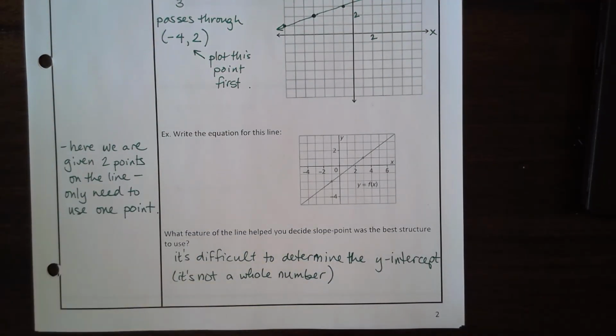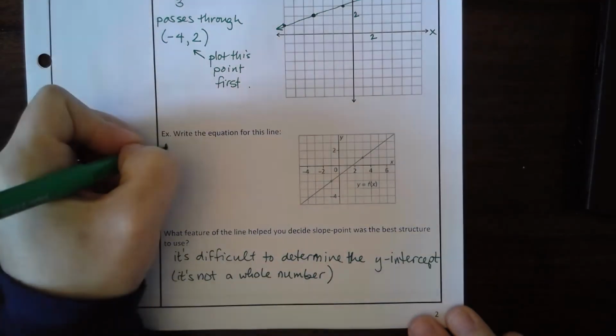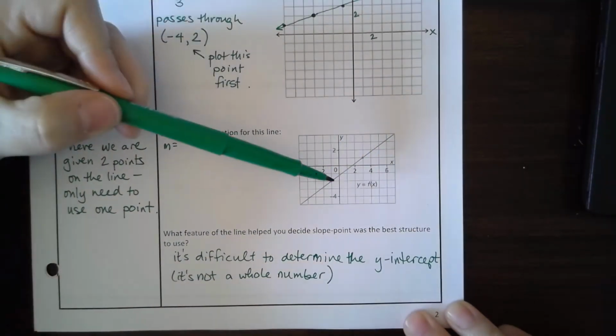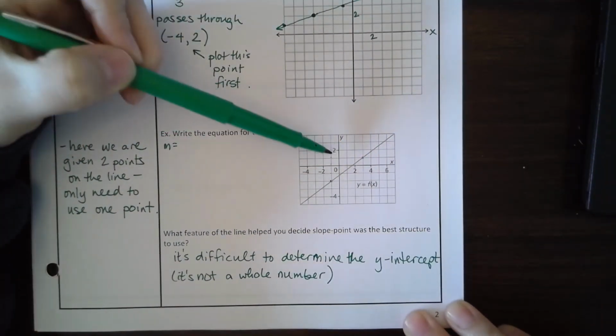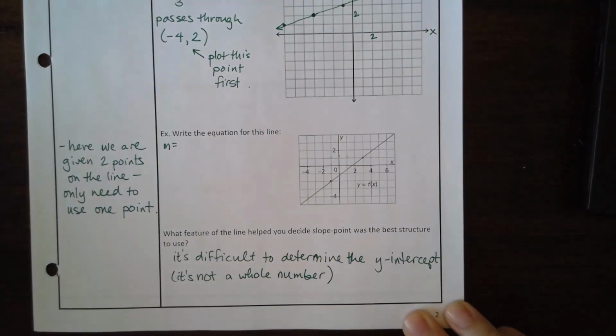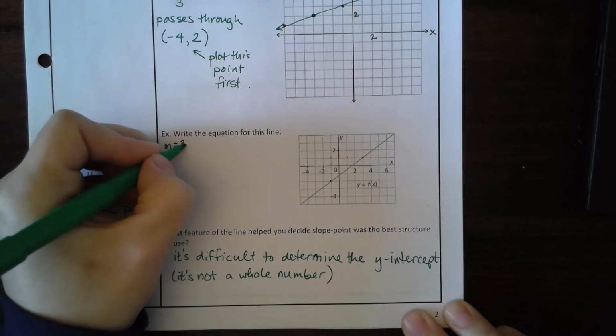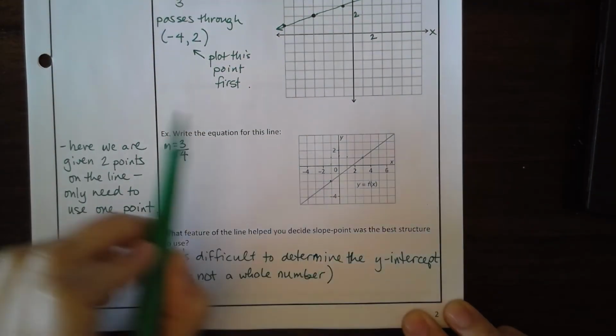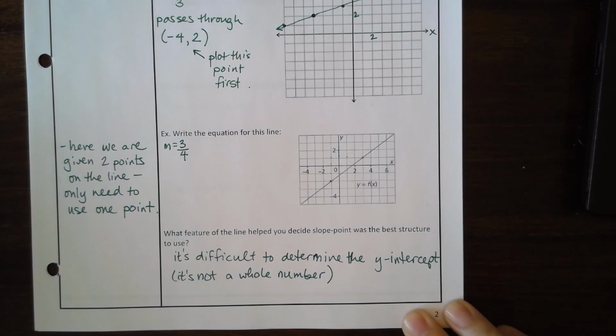Okay, and you know that the slope is going to be constant for this entire line. So once you determine the slope, then you can choose any other point that you know for sure is on the line to substitute. Okay, so let's figure that out. So we've got m is what? Well, from this point to this point, we have a rise of 1, 2, 3, and a run of 1, 2, 3, 4, and our line is going up. So I know my slope is positive 3 over 4. If my line was going down, I would have to make sure I had a negative there, right?